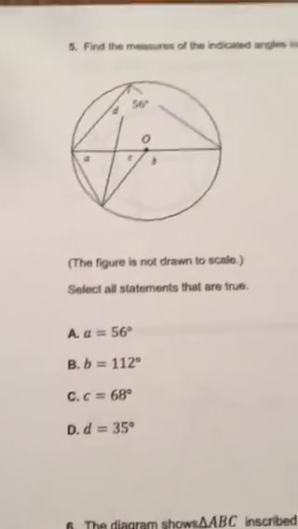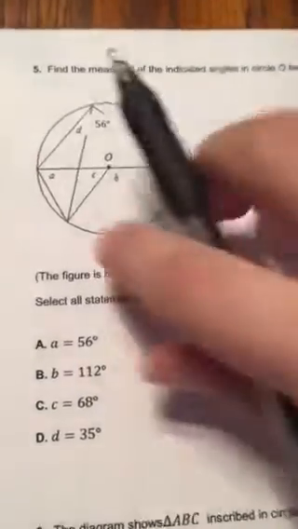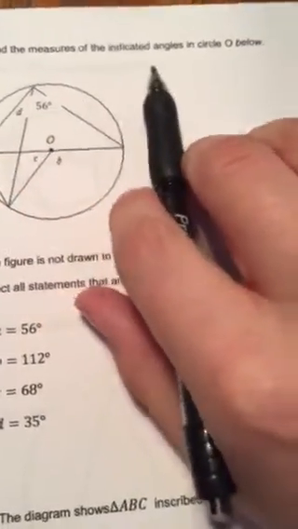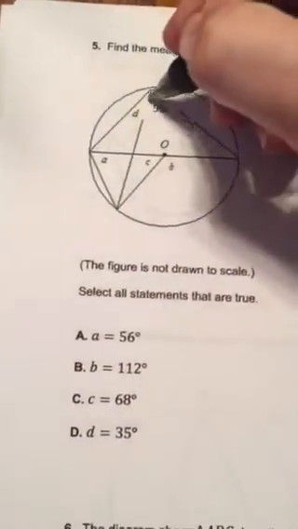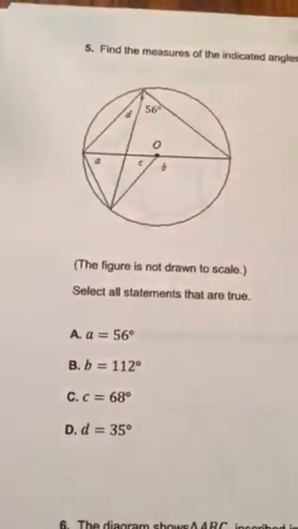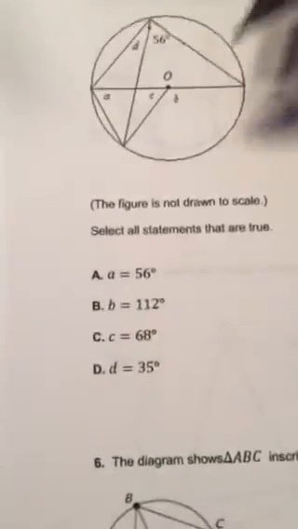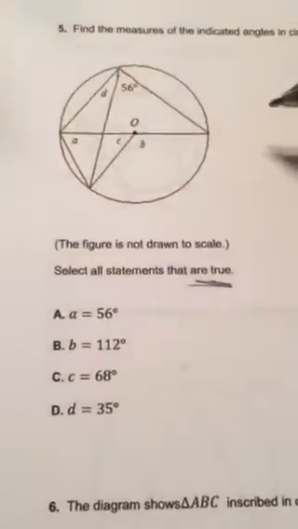All right, now this one's fun. And by fun, I mean, let's do this all the time. It's great. Find the measure of the indicated angles in circle O. So here's your circle O. I'm going to go ahead and connect these lines. There we go. Okay, so we have to figure out, select all statements that are true. Oh, so that just means we have to find everything.